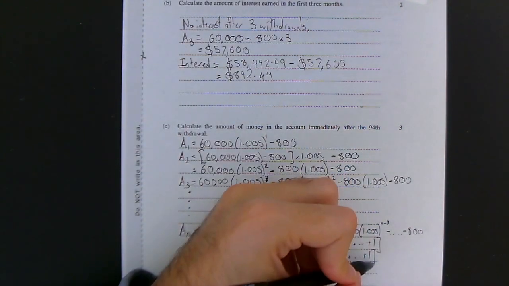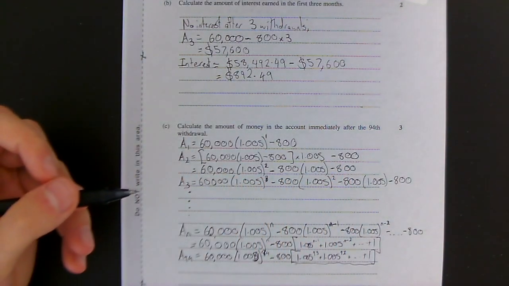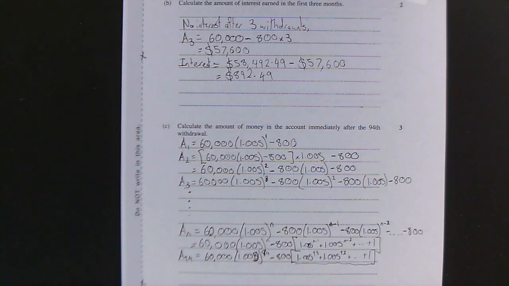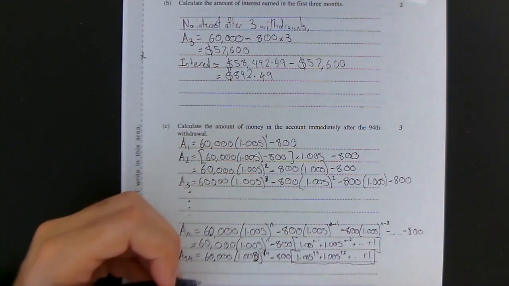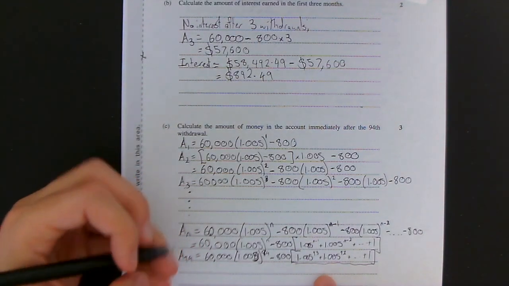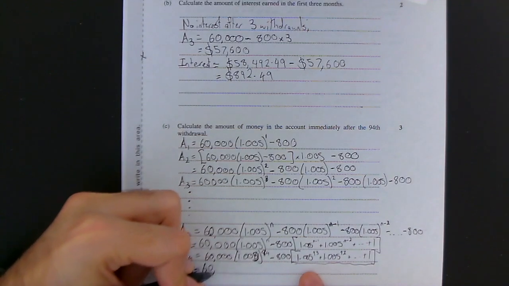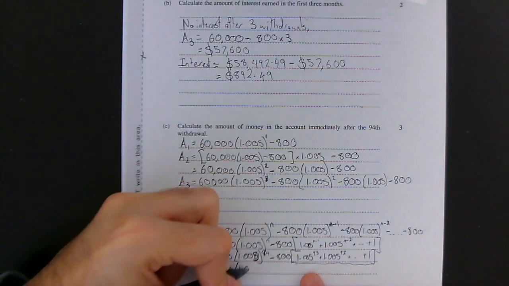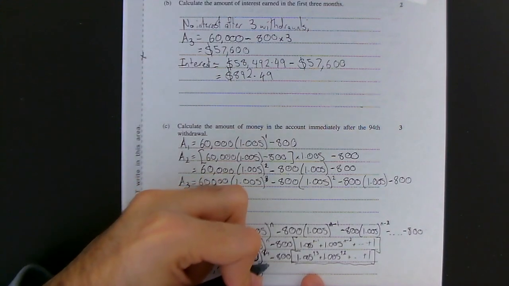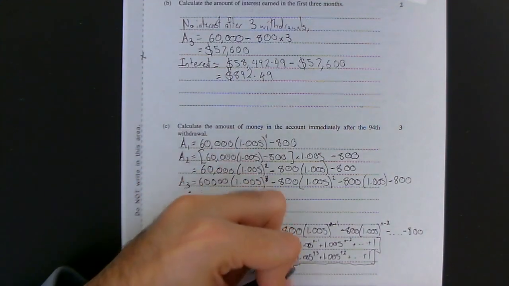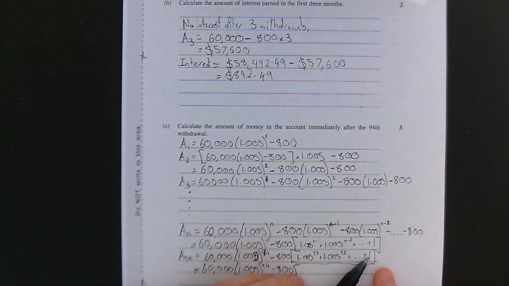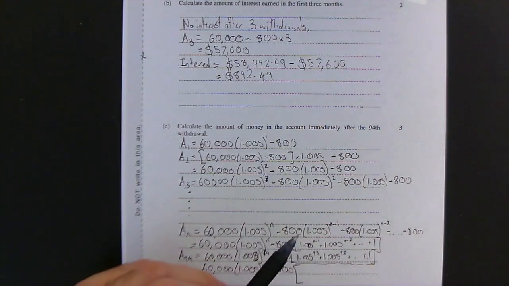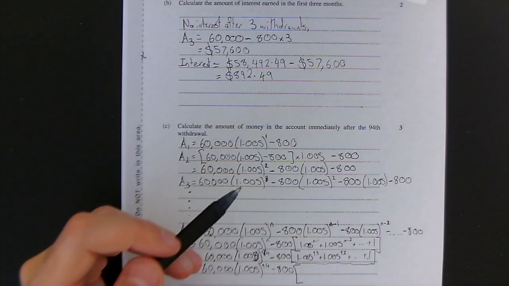Now, what you need to notice is that this term here is a GP, a geometric progression. And so we can use the formula for the sum of the GP to obtain that whole section there. So 1.005 to the power of 94 minus 800. Now, GP: our starting term, if you want to think about it, is we go from back to front. So this is going to be 1 plus 1.005 plus 1.005 squared, and so on and so forth.